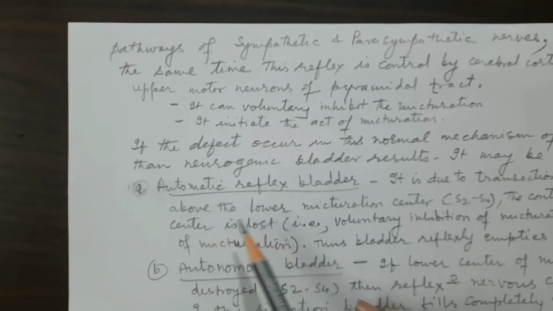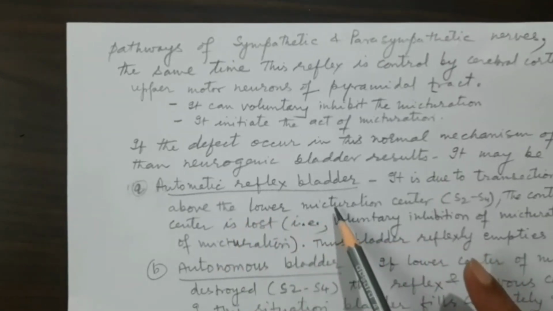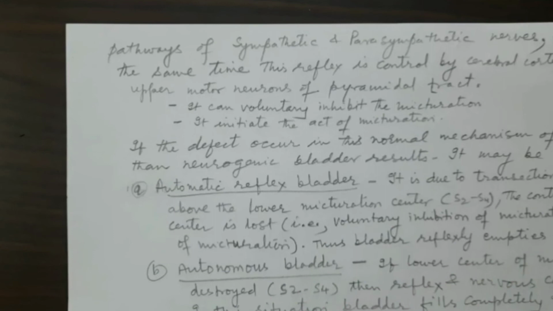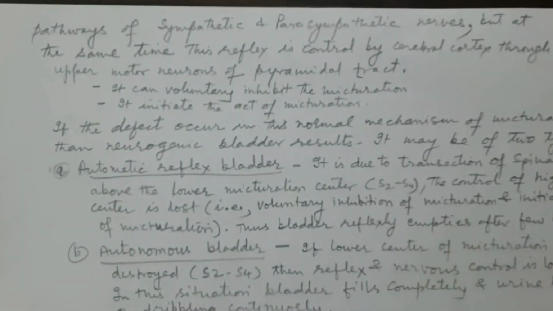Then micturition will become an automatic reflex bladder. That means it is due to transection of the spinal cord above the lower micturition center located at S2 to S4, and the control of the higher center is lost, as I have explained.